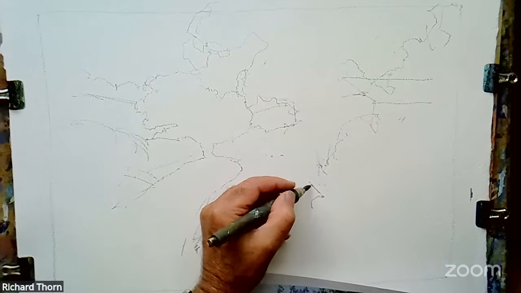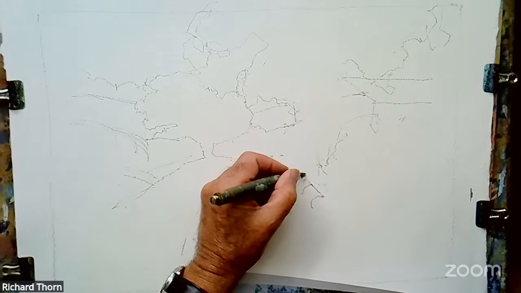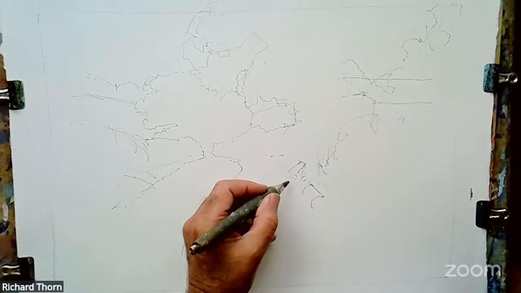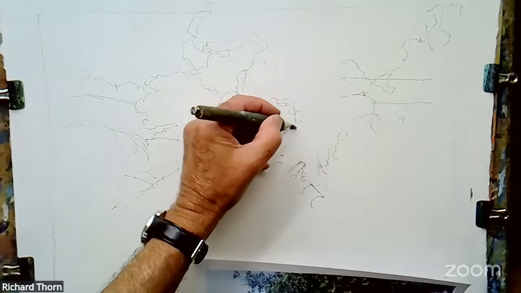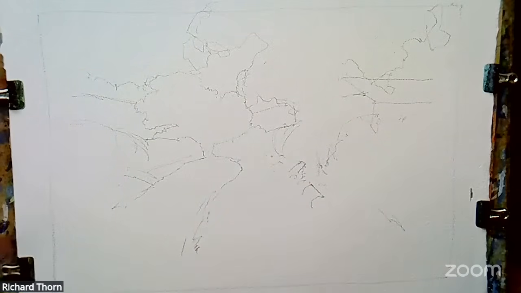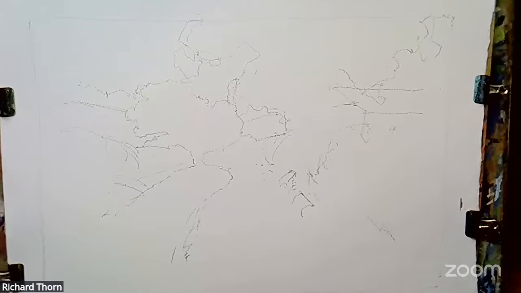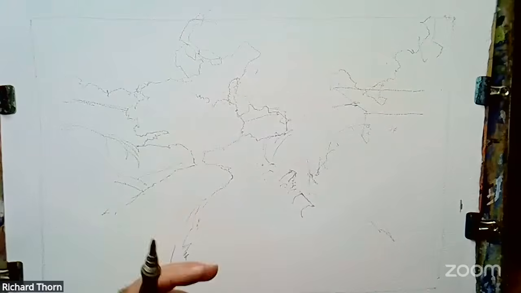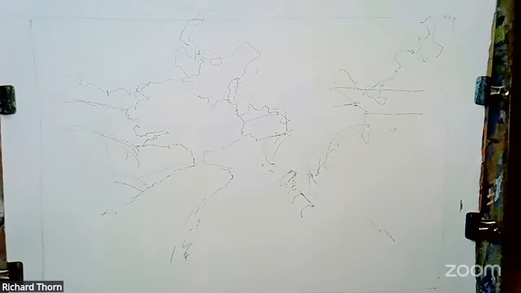It's, again, I'm going to leave as white paper. And there's shadows here. So that's all I'm going to put in to the painting, because I don't want the drawing to dictate too much. I want the painting to do that rather than the drawing. The drawing is really just a guideline.